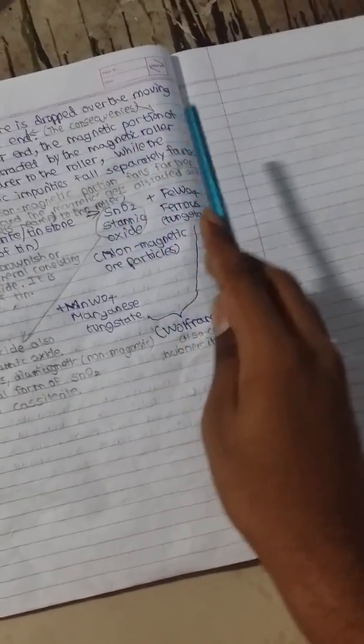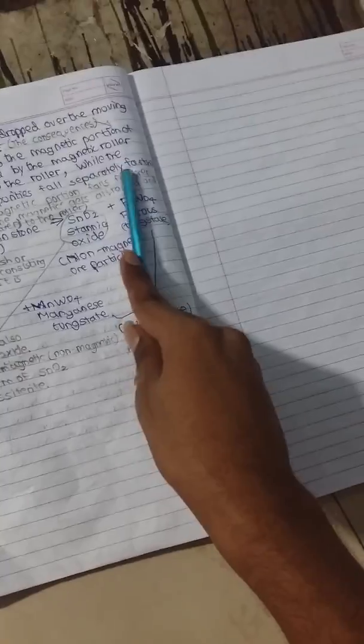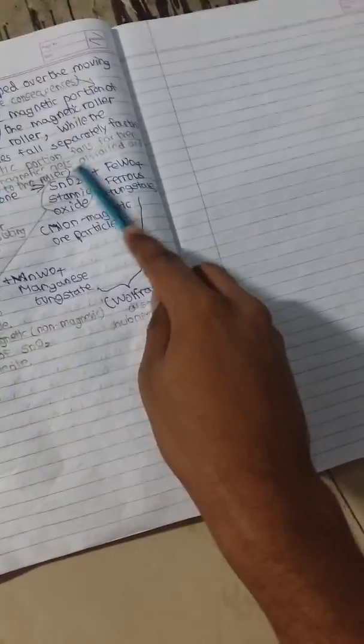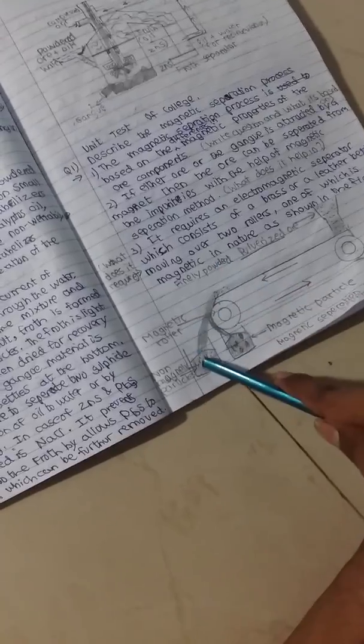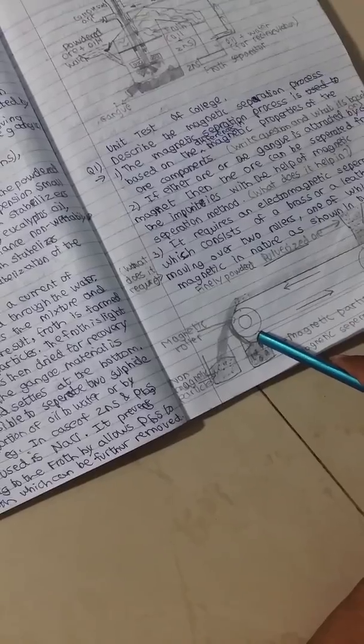At the other end, the magnetic portion of the ore is attracted by the magnetic roller and falls nearer to the roller, while the non-magnetic impurities fall separately farther off. The non-magnetic portion falls farther off and the magnetic gets attracted and falls nearer to the roller. So this is what I said. The non-magnetic portion falls farther off. The magnetic portion gets attracted by the magnetic roller and falls nearer to the roller.